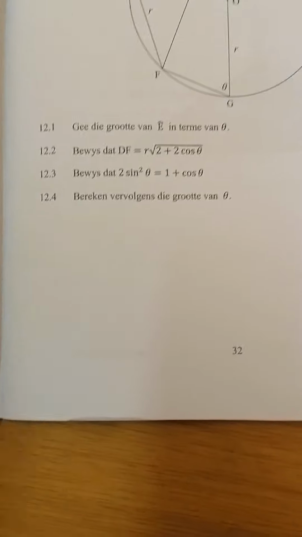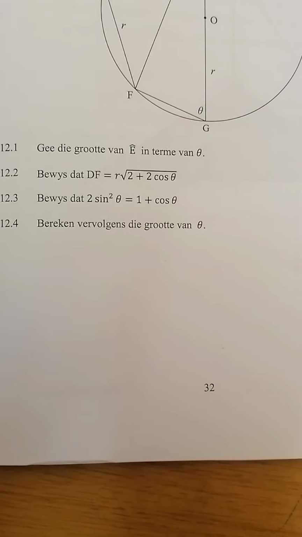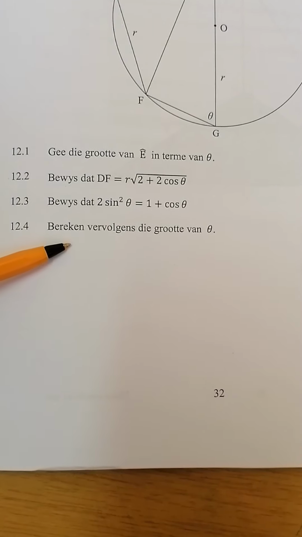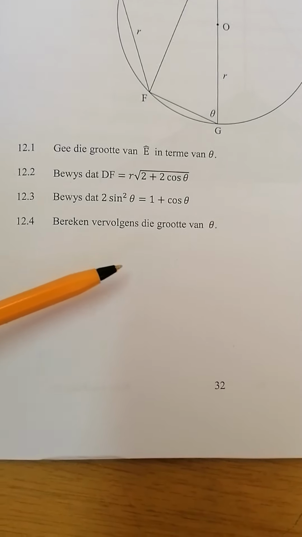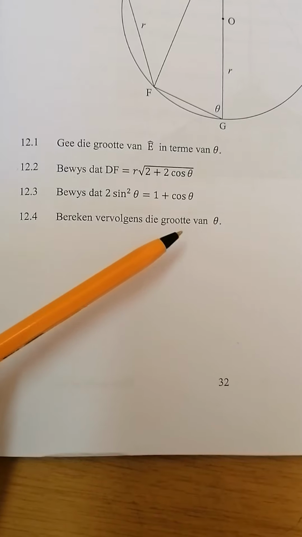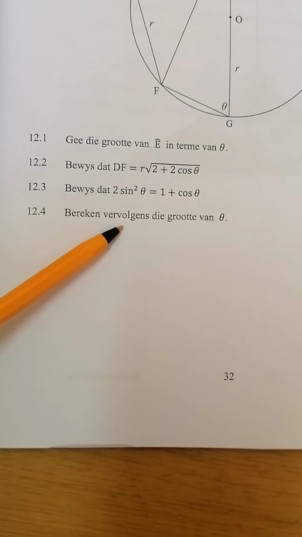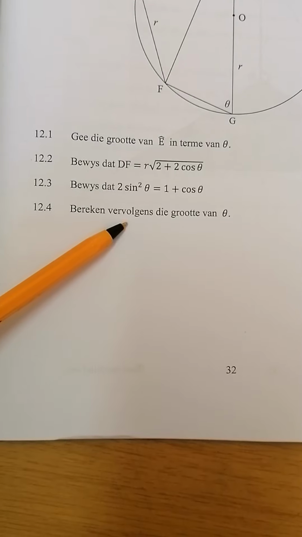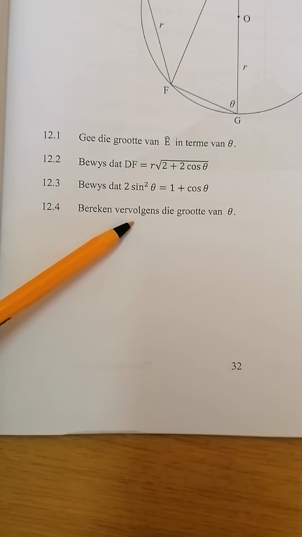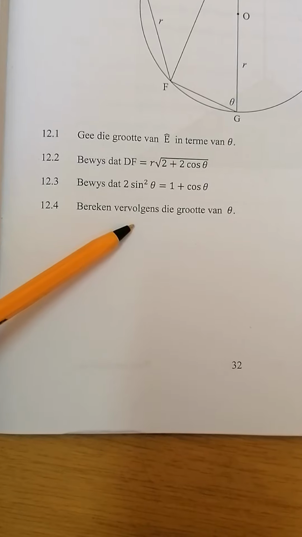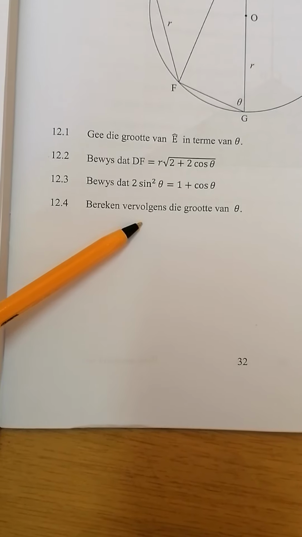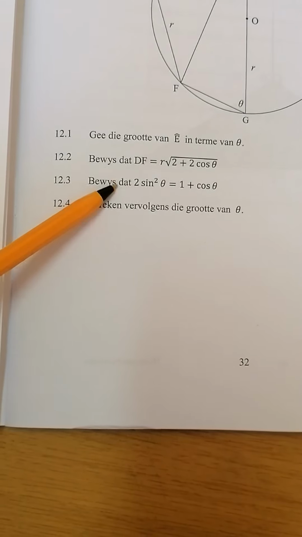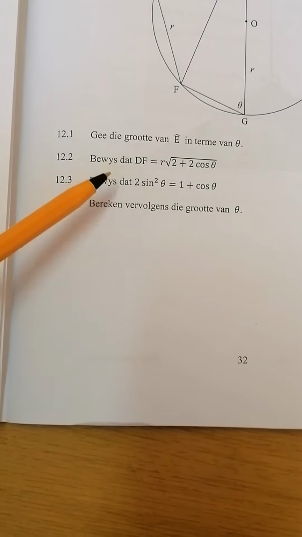Now, moving on, the examiner says to us, determine the size of theta, and be very careful that hence means hence determine. Now, if you say to me, hence determine the size of angle theta, it means that I must use the answer that I got above.